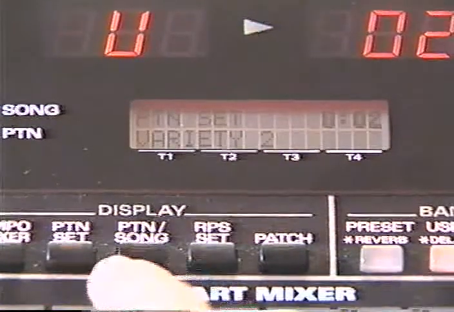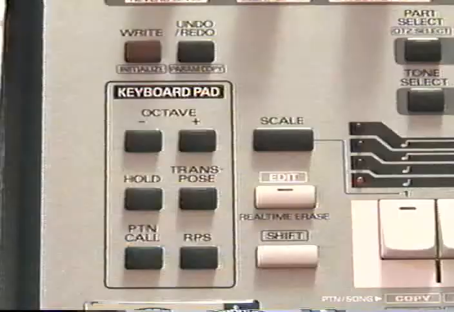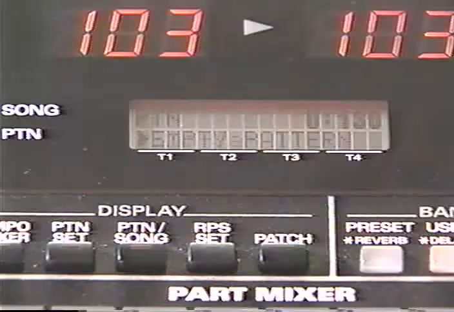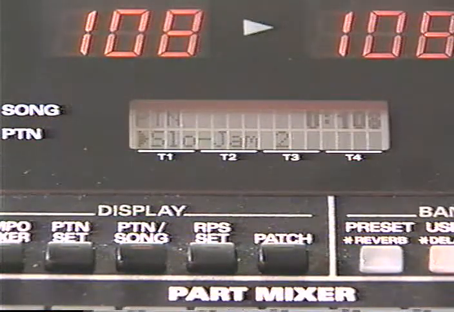They're just ones I made up, but you can name yours whatever you like. I'll push pattern call in the keyboard pad area on the lower left corner, and then by pressing keypad number 1, it calls up U103, which is Slow Jam 1, and here it is. Stop that, press number 2, it calls up U108, which is Slow Jam 2. All I did was press a different keypad, that's it.